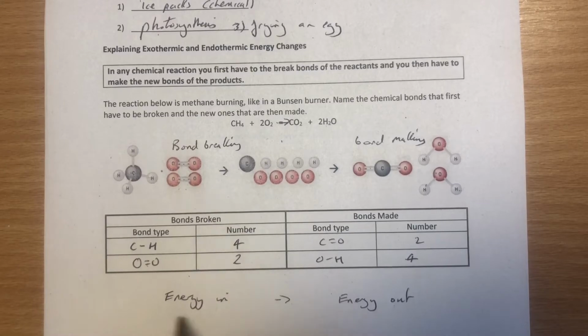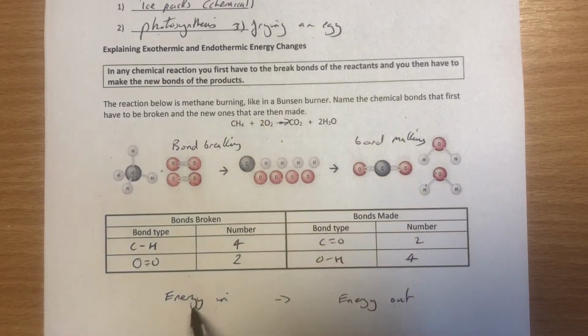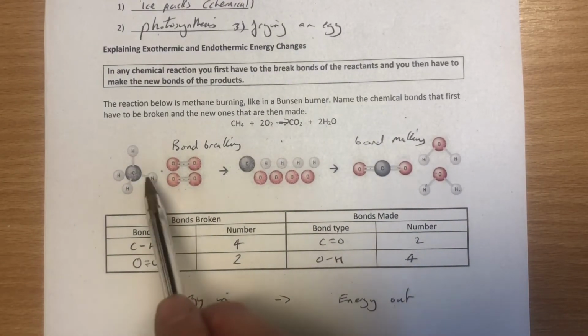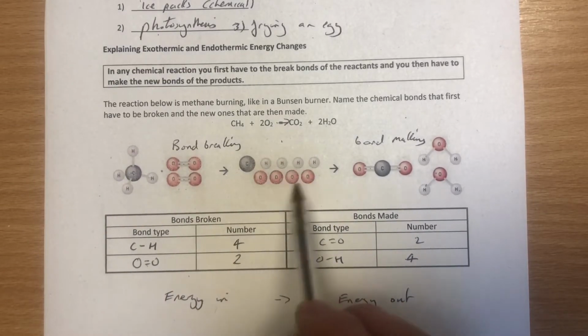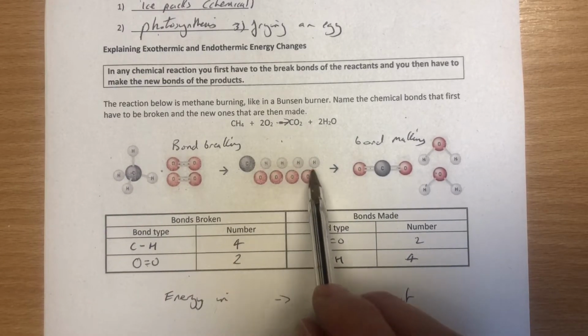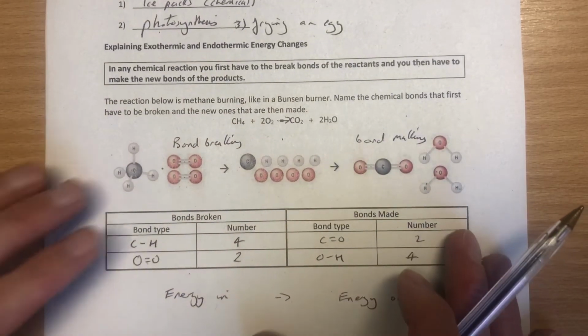After that gas is lit, lots of energy is given out when these new bonds are made. So when you put the energy in, when you put the match or the splint in, you're breaking these bonds to get to this stage. And then when all these rearrange and snap back together, they give out loads of energy, and that's the fire you see. Okay, so that's that.